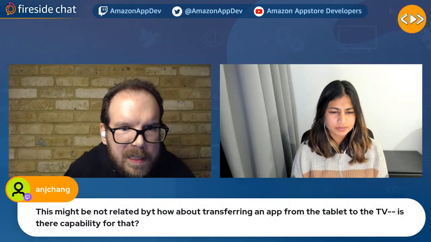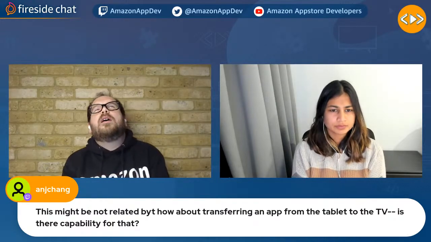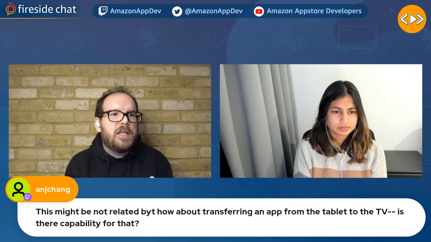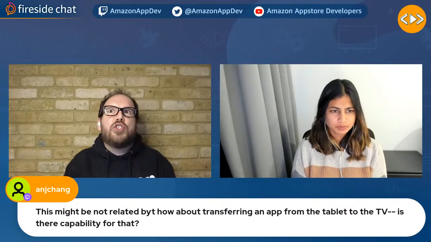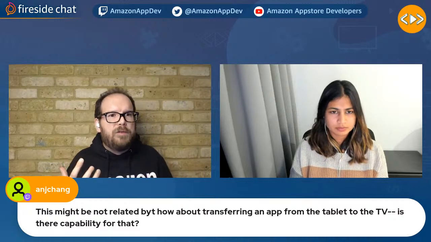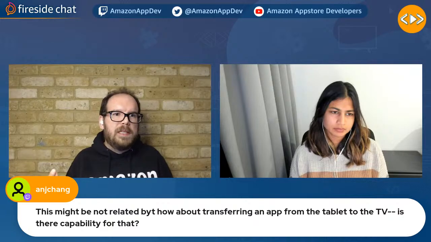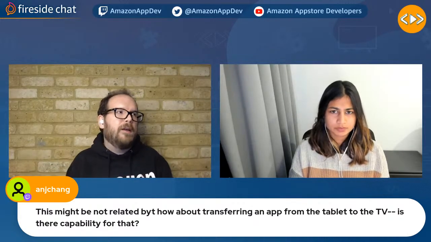There is another question. This might not be related, but how about transferring an app from the tablet to the TV? Is there capability for that? Great question. First of all, nothing stops you from building an application that works on both. Most developers, in particular if you have a media and entertainment application, will likely have the same core of the app on tablet and TV, like the engine they use, the media player, and so on.